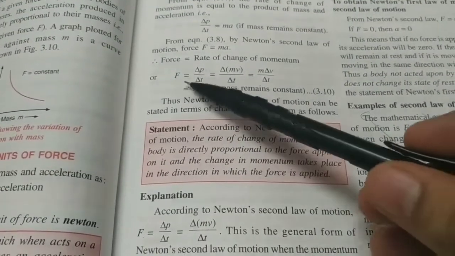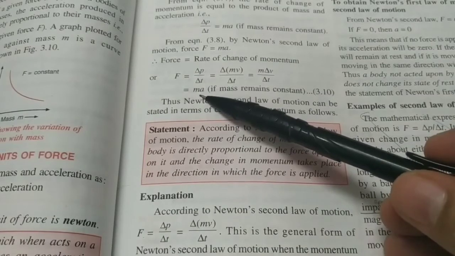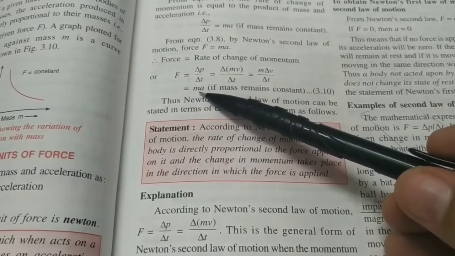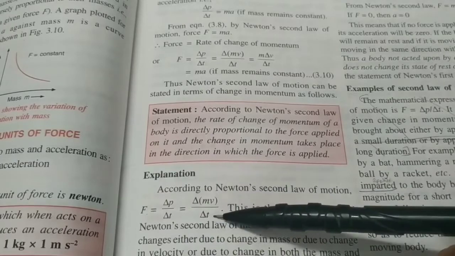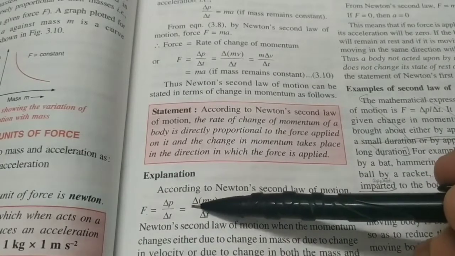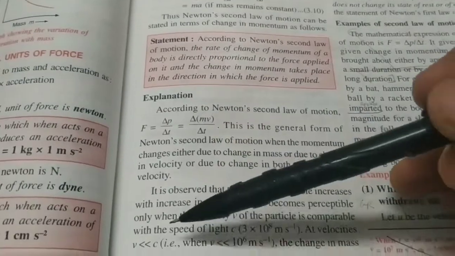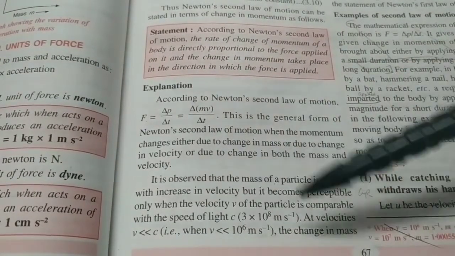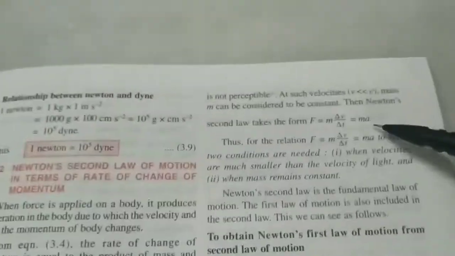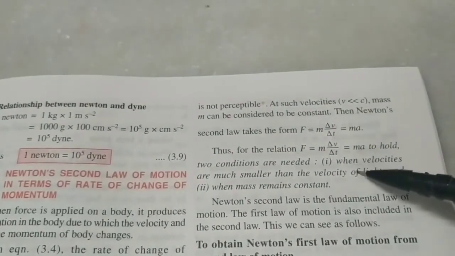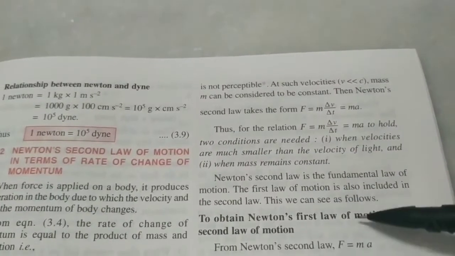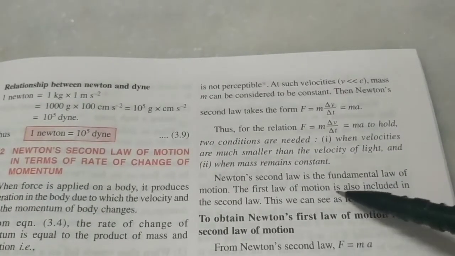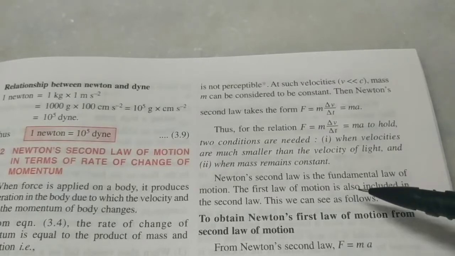But remember, F is equal to ma is a special equation which holds true only for day-to-day objects under the two assumptions. In reality, the universal equation is F is equal to delta mv upon delta t. Here there are no assumptions. Only when the velocity is less than the speed of light and there is no change in mass can we assume that force is equal to ma. So remember these two assumptions. This may come in the exam. And Newton's second law is the fundamental law, because the first law can be derived from it.